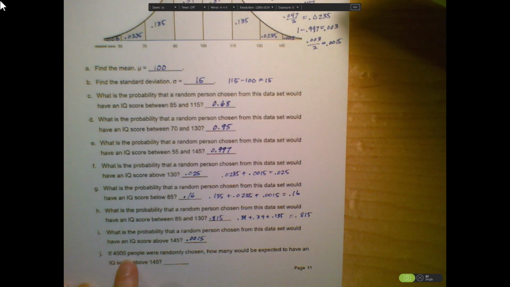If 4,000 people were randomly chosen, how many would be expected to have an IQ score above 145? Well, we have that probability, right? So we'd say that 0.0015 of them would have an IQ above 145, and there are 4,000 of them.